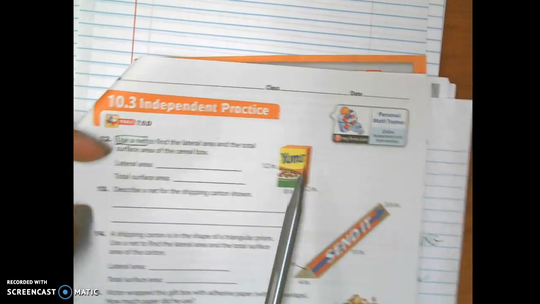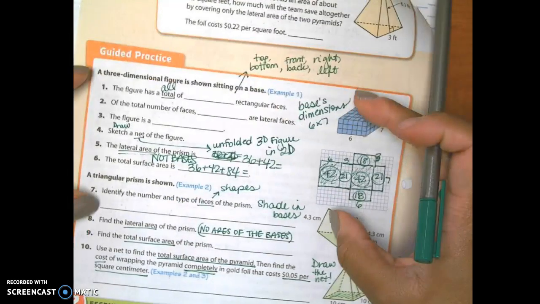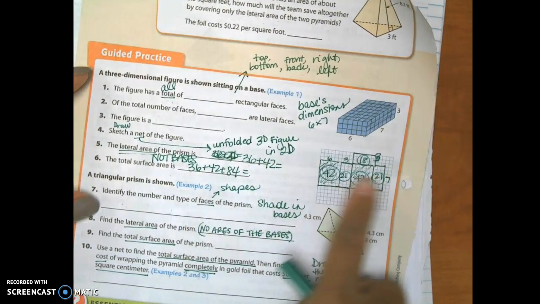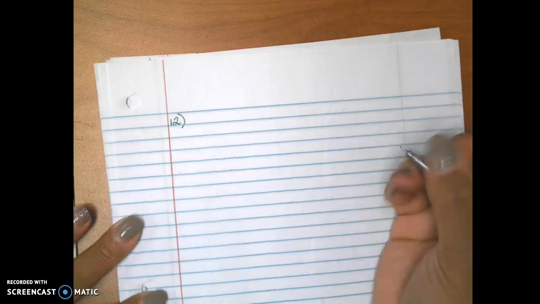So, use a net. I need to draw 6 rectangles. That is what this was getting me at. I need to draw a net that looks like this. So, for question number 12, I need 6 rectangles.